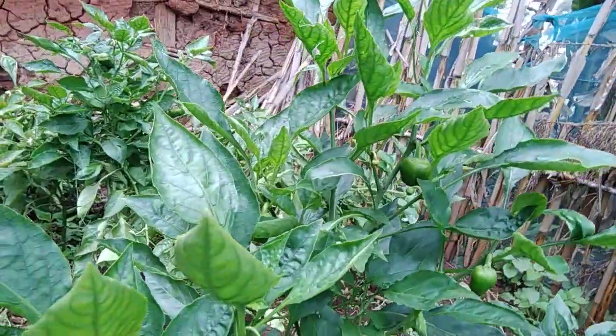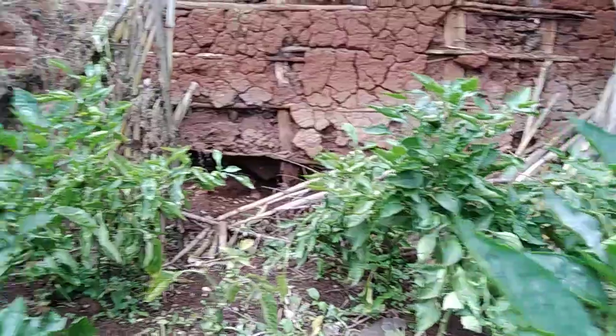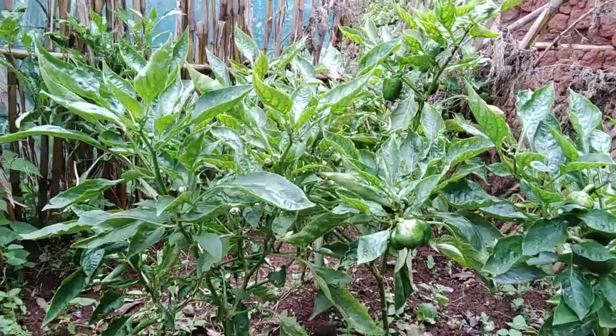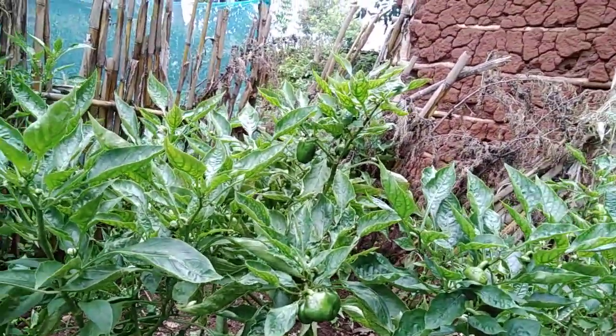We have some capsicums that were planted maybe six months ago, and I don't understand why they are very small. I don't know whether the planting was not done in the right way, or what could be the problem. Let me get one so that you can see what I mean by the size. Yeah, look, it's very small. I don't know why it is this small.